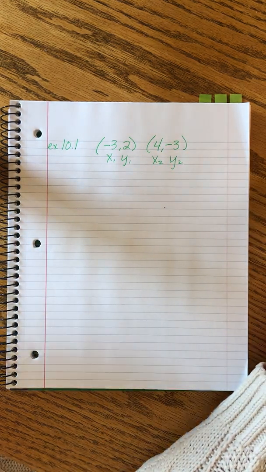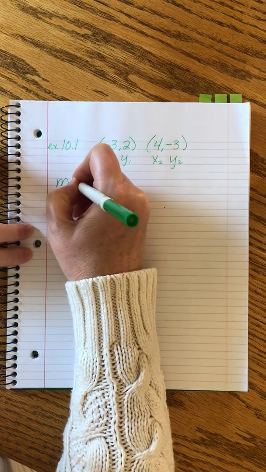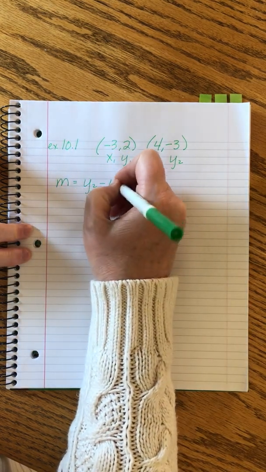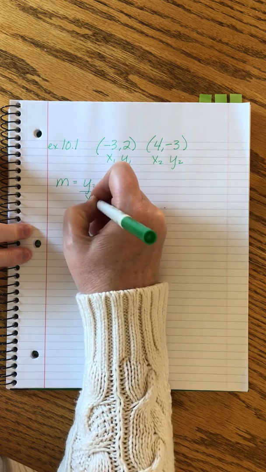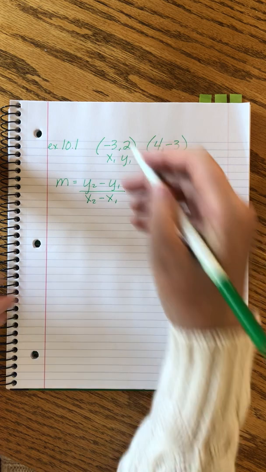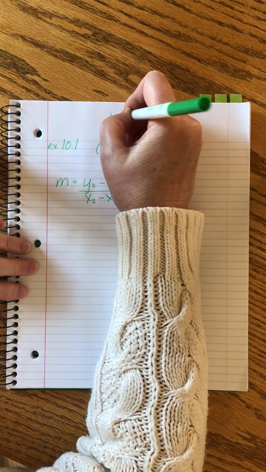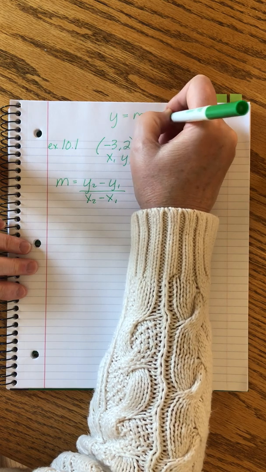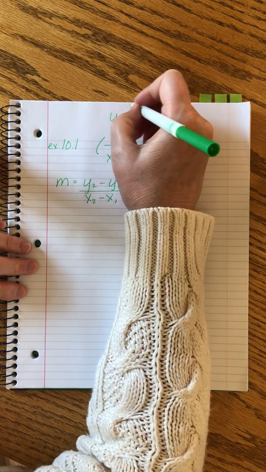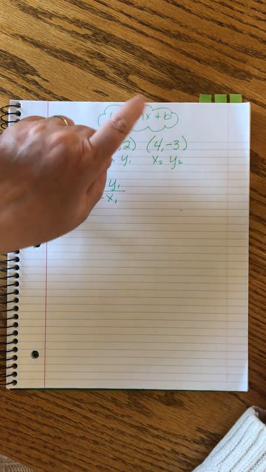Naming them like that helps me remember, oh, I'm gonna need this puppy, aren't I? That's how my brain starts to put this all together. I also know that I'm aiming for this, right? This is my goal, because we were told to find the slope-intercept form of this equation. Okay, so that's my goal.